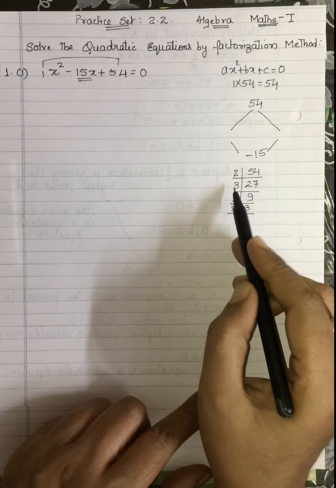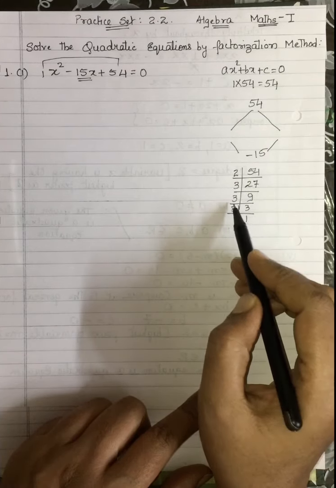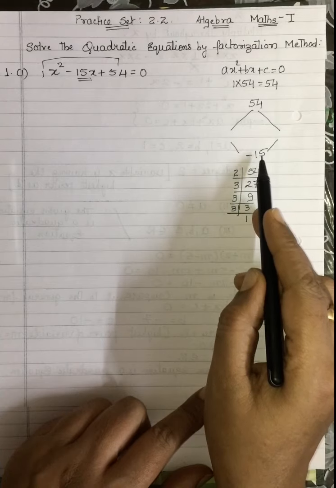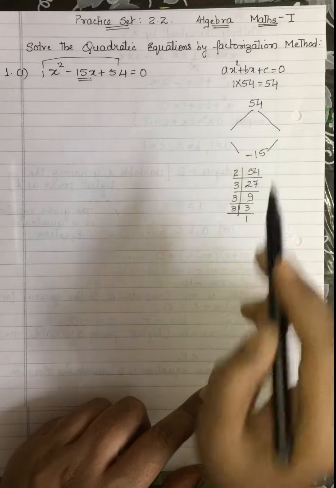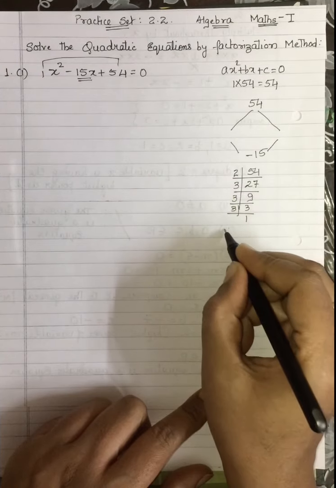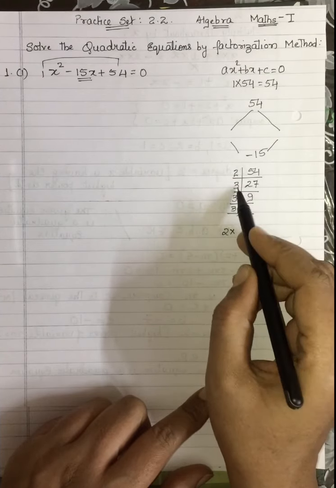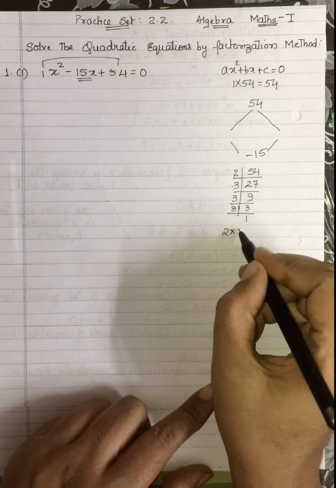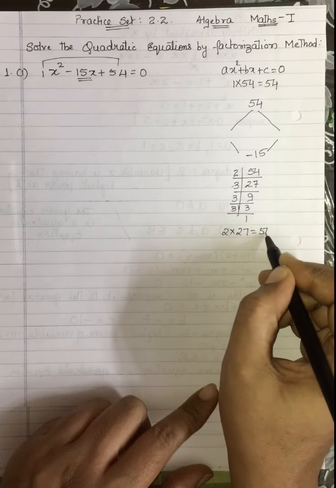But how will you make pairs so that when you add or subtract you get minus 15? So what is to be done? Let us try. 2 multiplied by 3 threes, 3 threes are 9, 3 nines are 27, gives you 54.